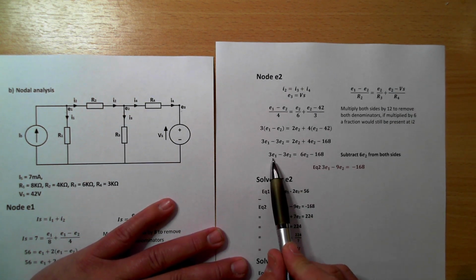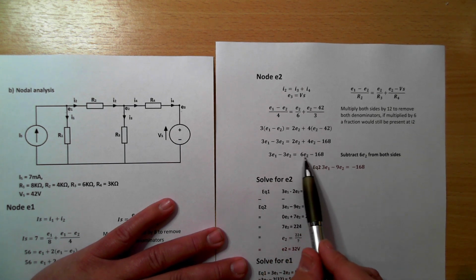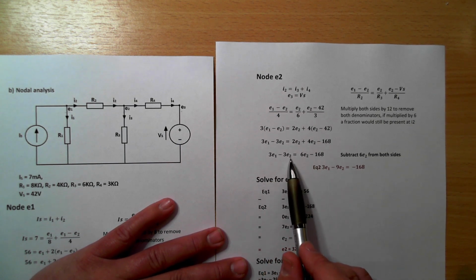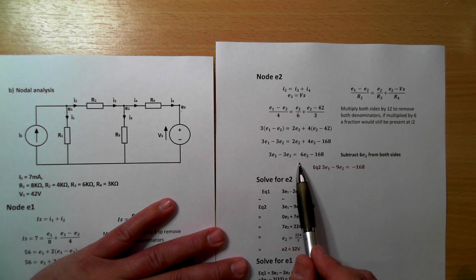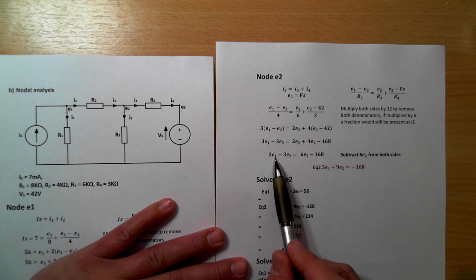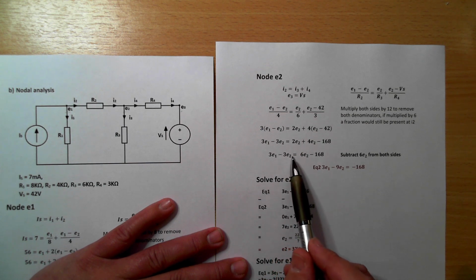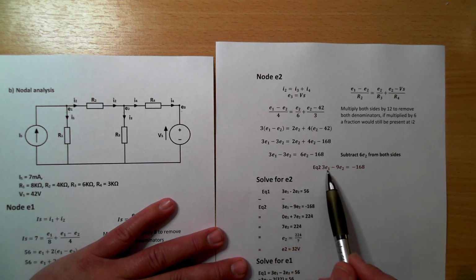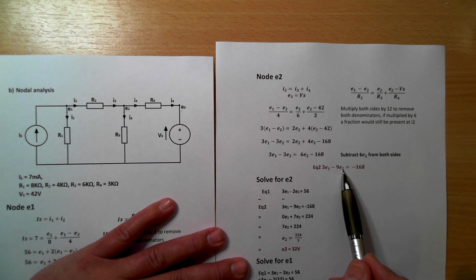So next we're going to add our E2s together, and then we're going to subtract 6E2 from each side. So we end up with 3E1 minus 9E2, which equals minus 168.